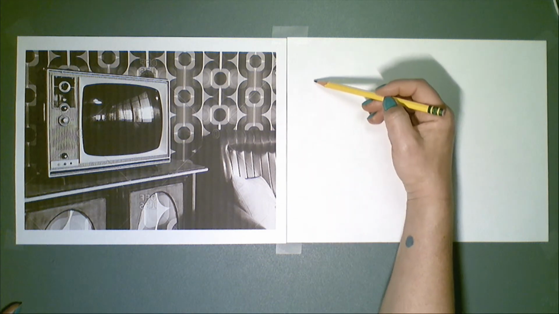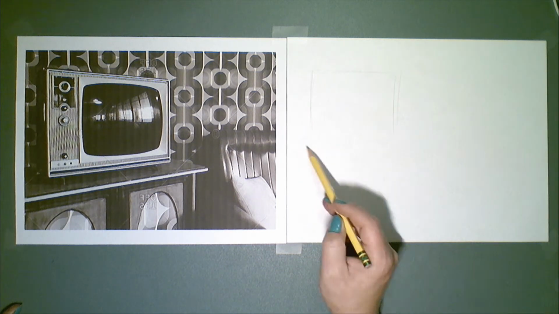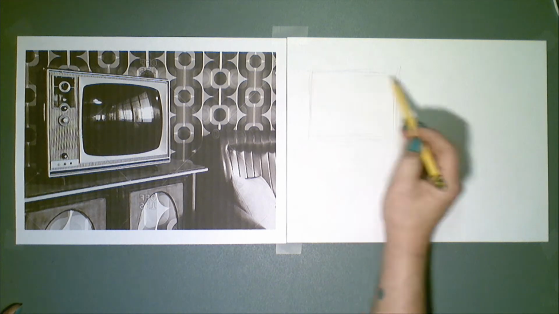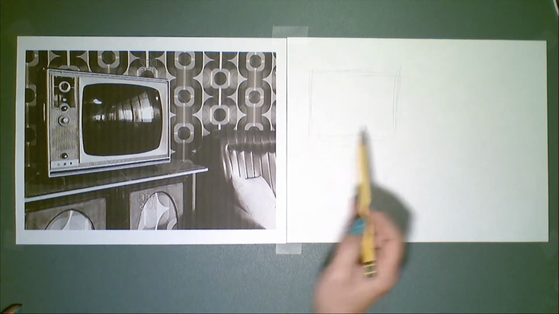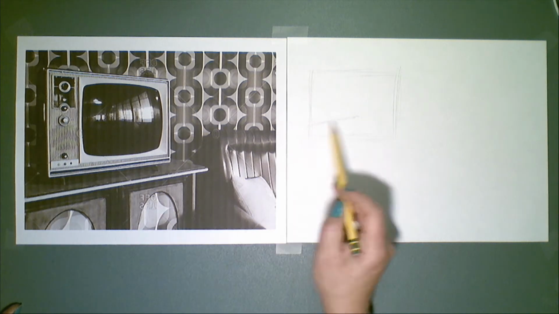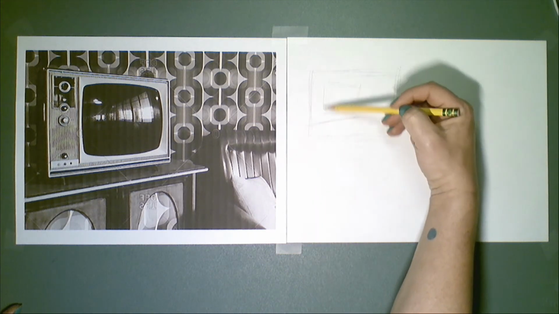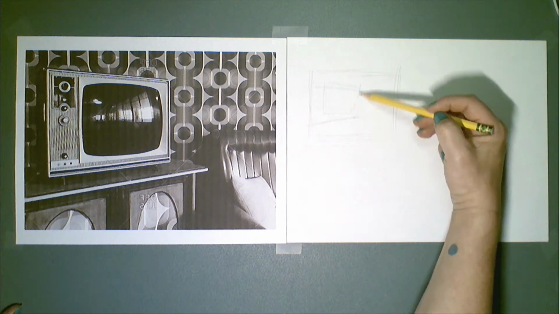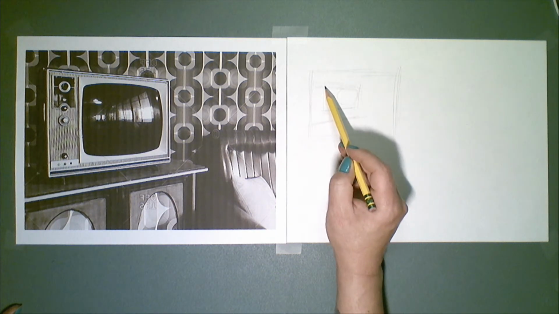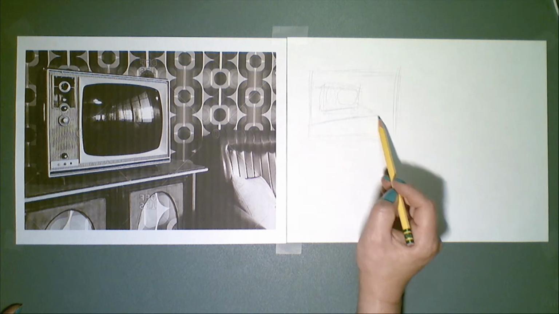So I'm going to draw a thumbnail sketch, which is a smaller version of an image, just to figure out the composition. And I want to try to be somewhat accurate with my angles to kind of see where things fall within the frame, and if I need to change anything, move anything around. But I want to be kind of general at first.